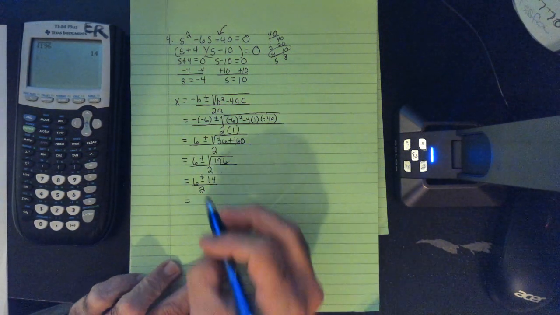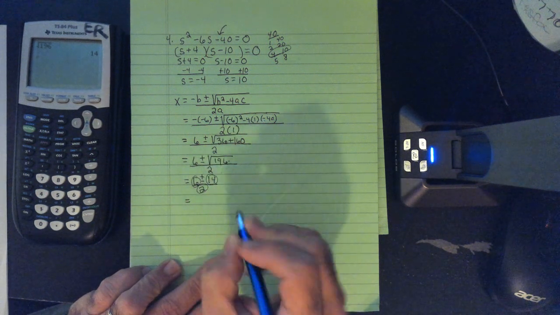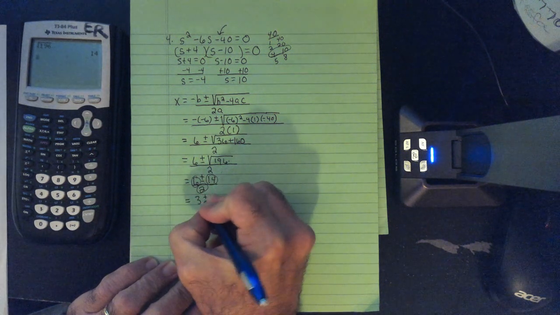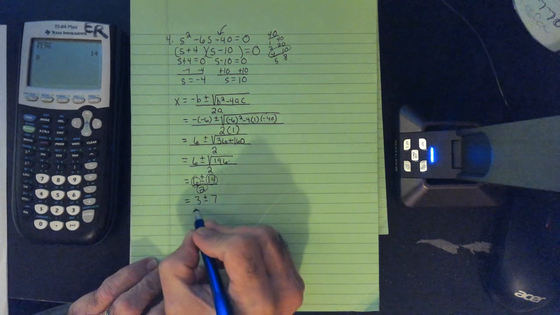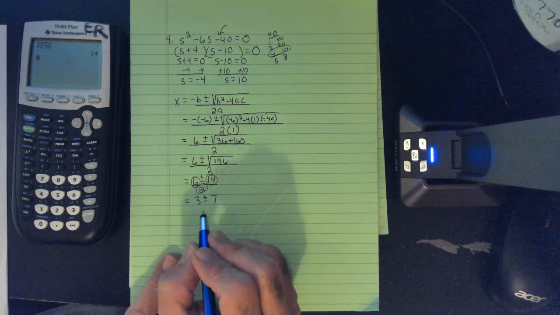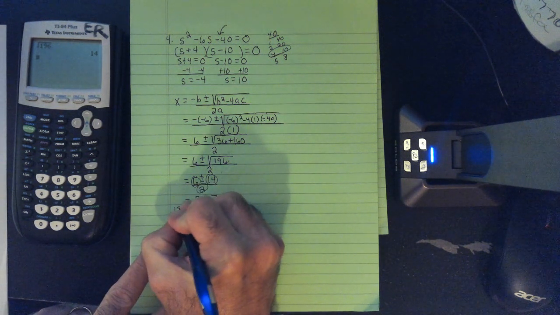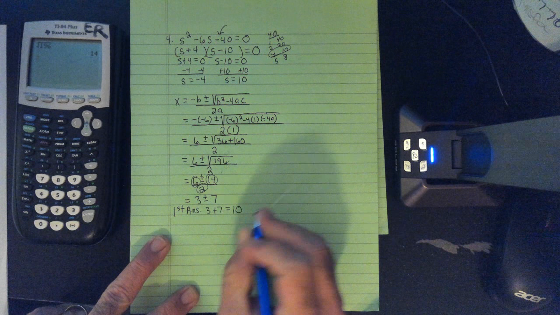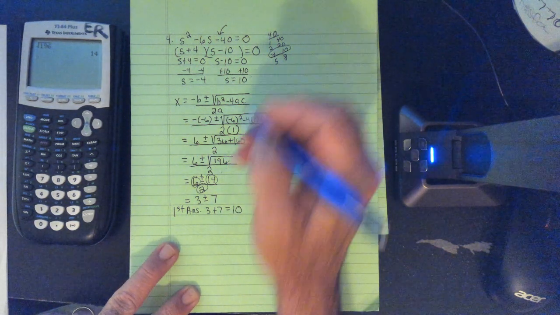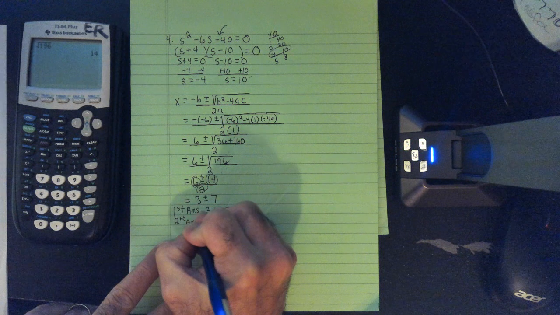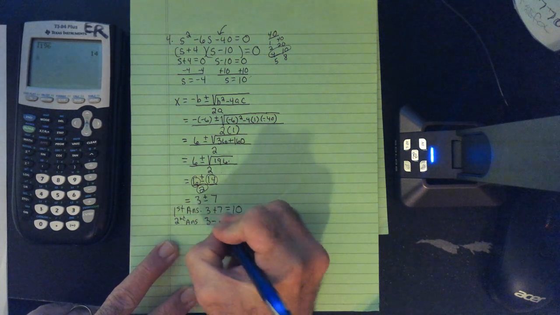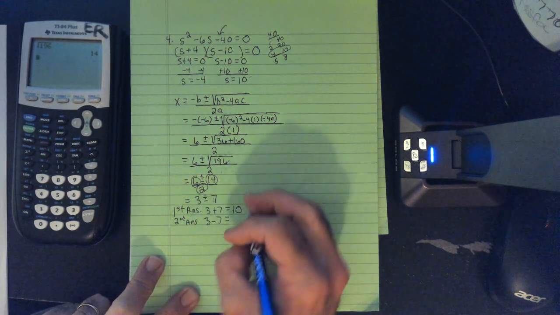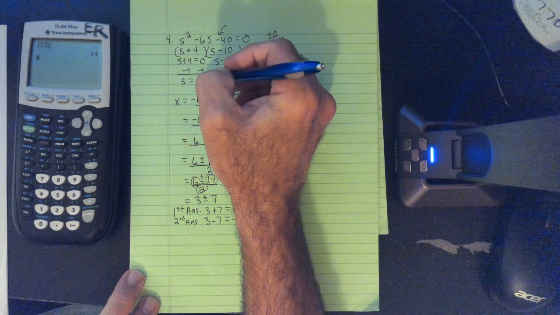Before I get my two answers, since all three of these numbers will divide by 2, I'm going to simplify this into 3 plus or minus 7 all over 1. Since I've got a 1 on the bottom, I don't have to write it. To get your first answer, you would do 3 plus 7, which will give me 10. So there's one of my answers I got a while ago. To get my second answer, I would do 3 minus 7. You use the plus to add first, and then you use the minus to subtract. And 3 minus 7 is going to give me that other answer of negative 4.